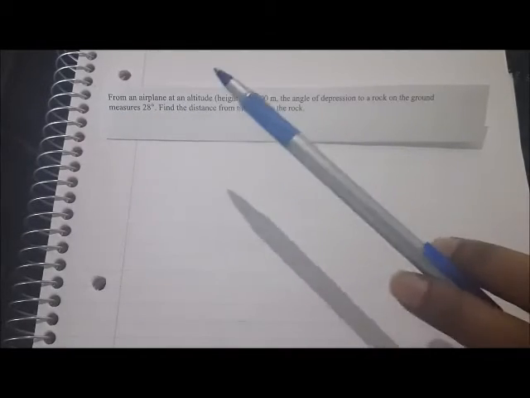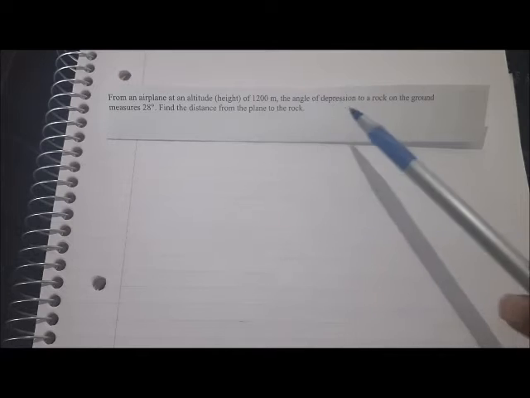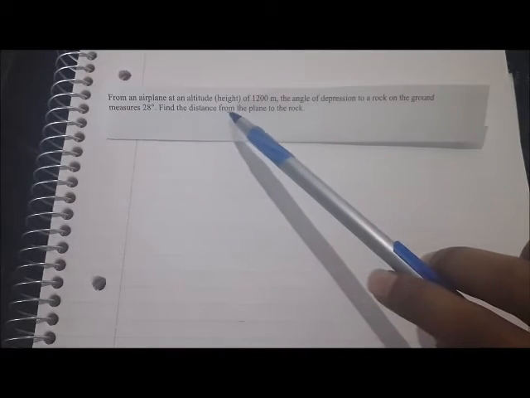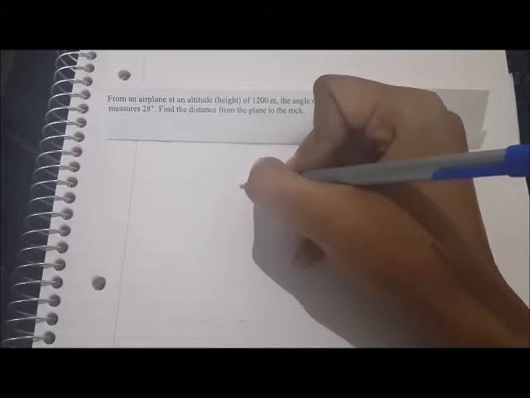Hey guys, so this video is about finding the angle of depression, and again we don't have a diagram, so we need to draw it. Alright, so the problem says, from an airplane at an altitude height of 1200 meters, the angle of depression to a rock on the ground measures 28 degrees. Find the distance from the plane to the rock.